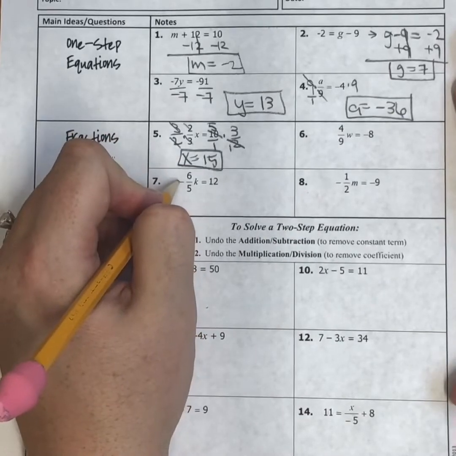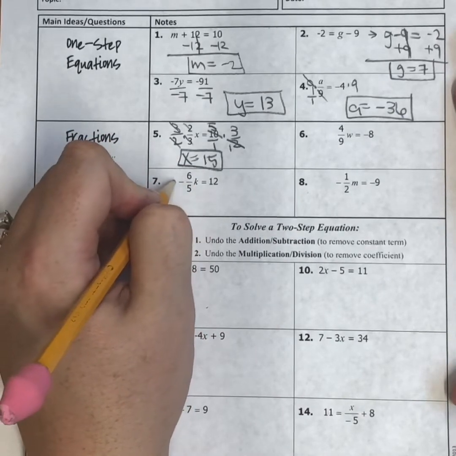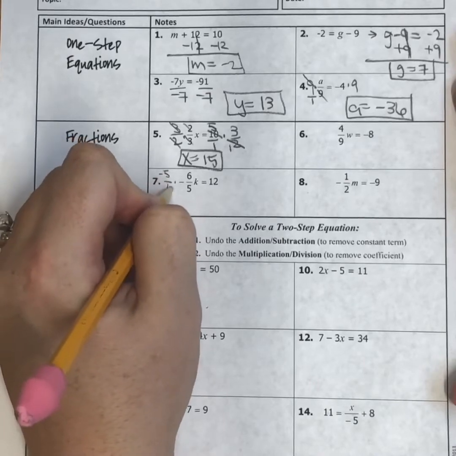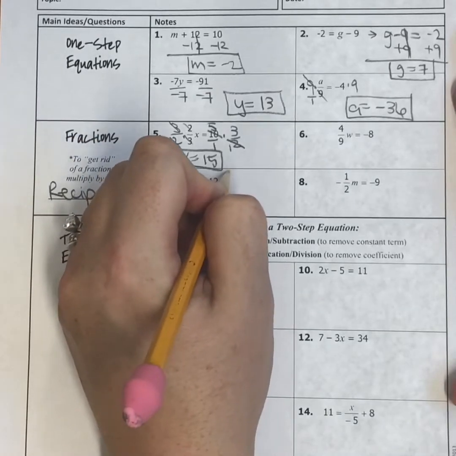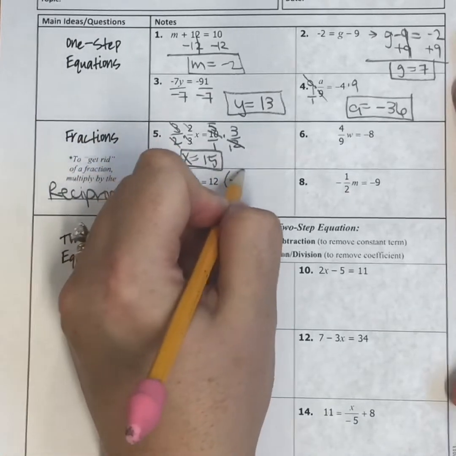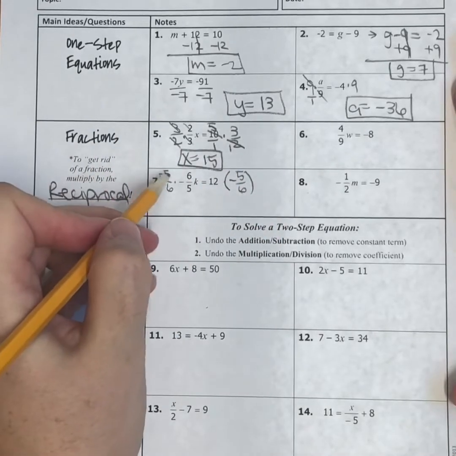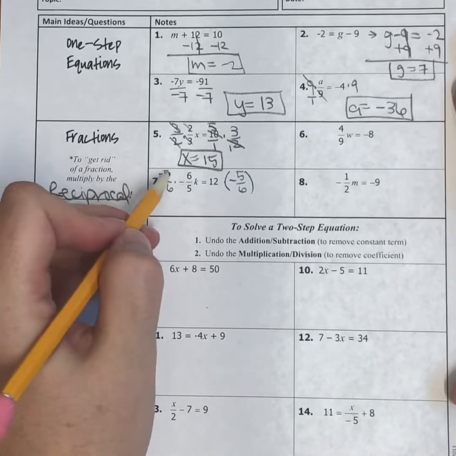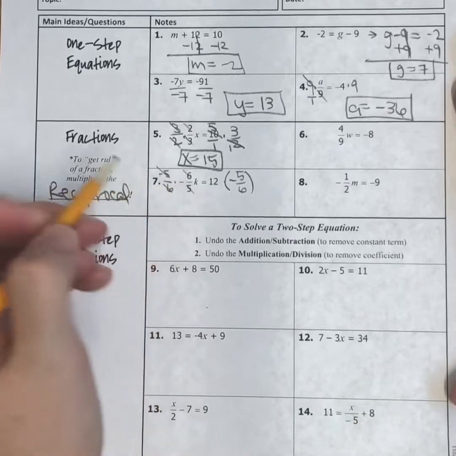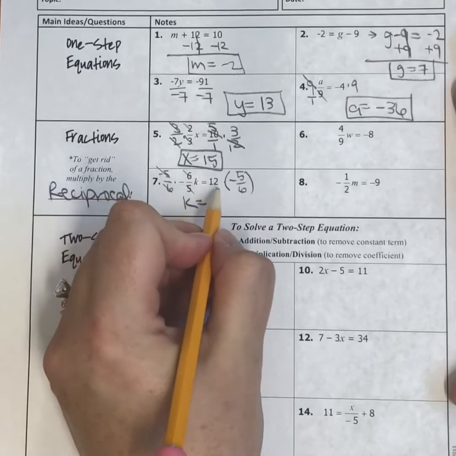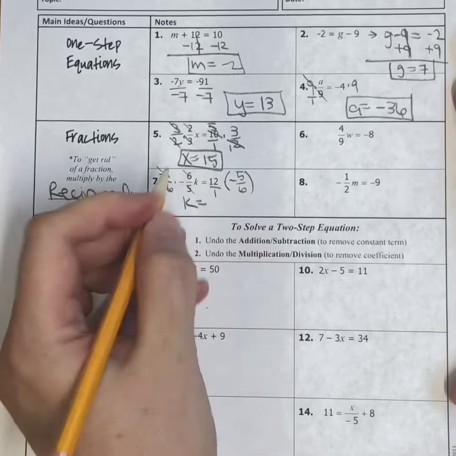7, the reciprocal of -6/5 is going to be -5/6. You got to keep the sign the same. So again, a negative times a negative will give you the positive k, and then the 5's and the 6's divide out. And then on the other side, I just put the 12 over 1.